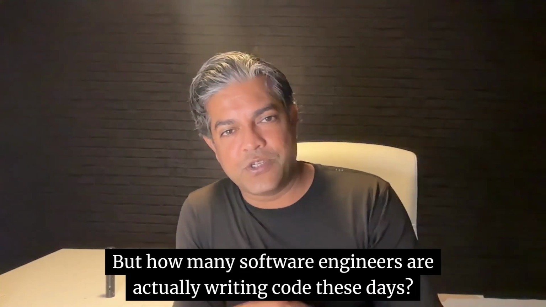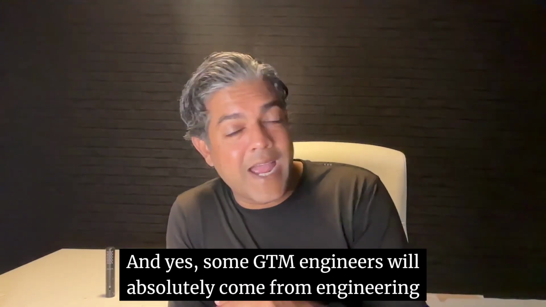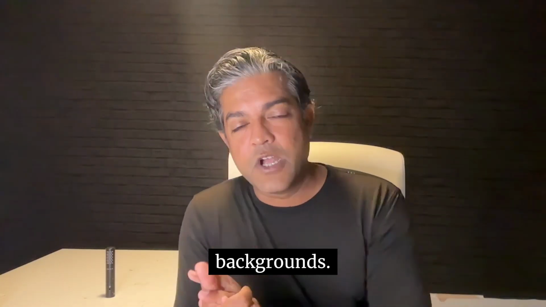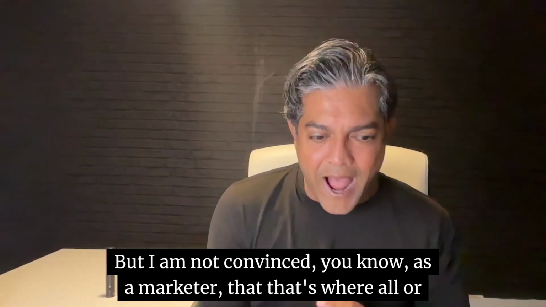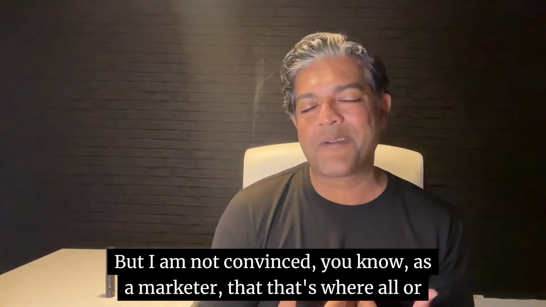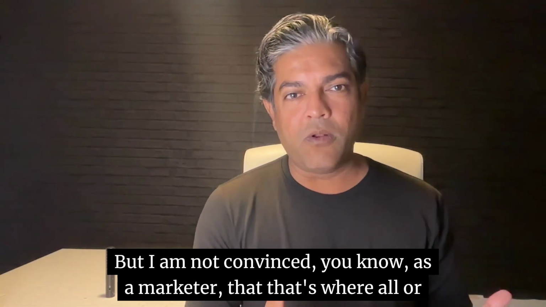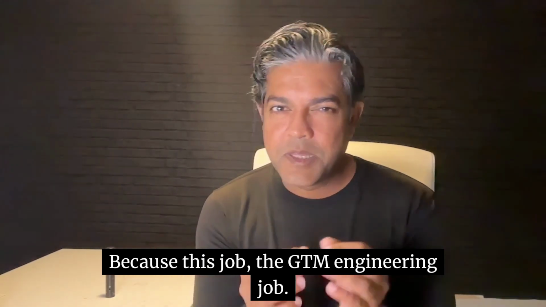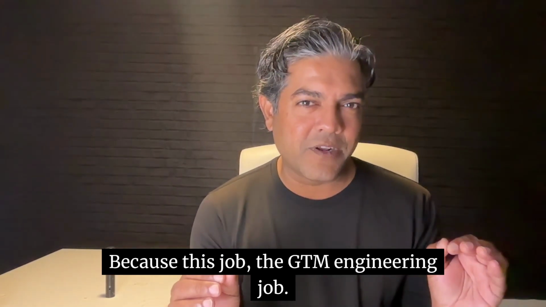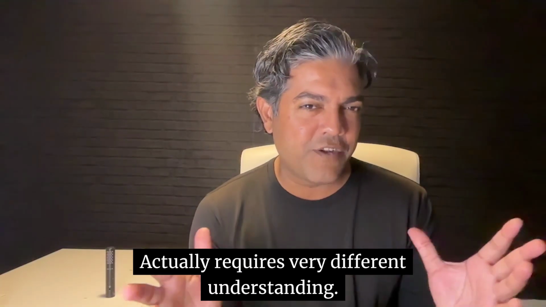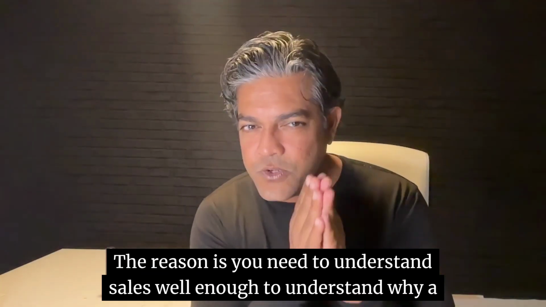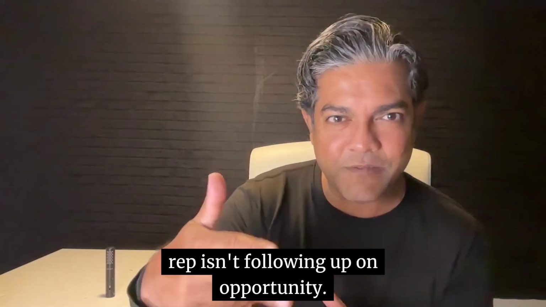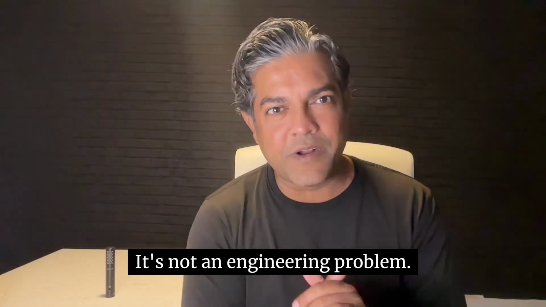But how many software engineers are actually writing code these days? And yes, some GTM engineers will absolutely come from an engineering background. No question about that. But I am not convinced, as a marketer, that that's where all or even necessarily most of them will come from, because the GTM engineering job actually requires very different understanding. The reason is you need to understand sales well enough to understand why a rep isn't following up on an opportunity. It's not an engineering problem.